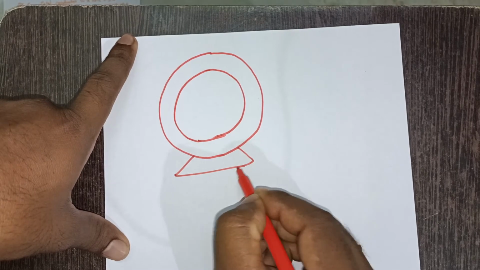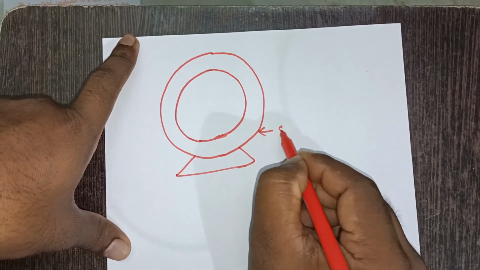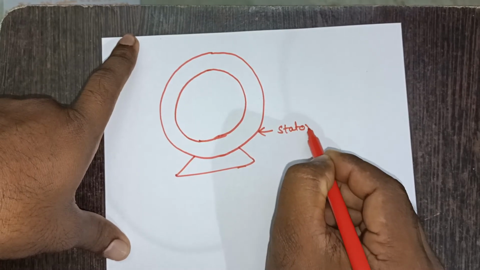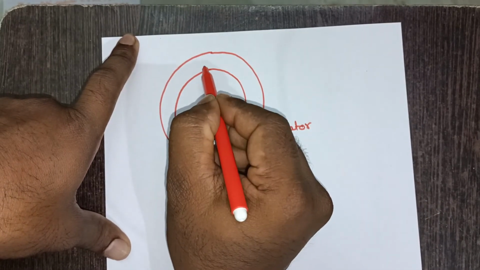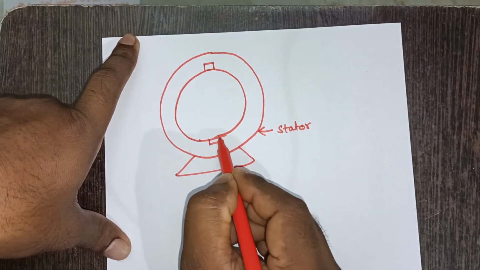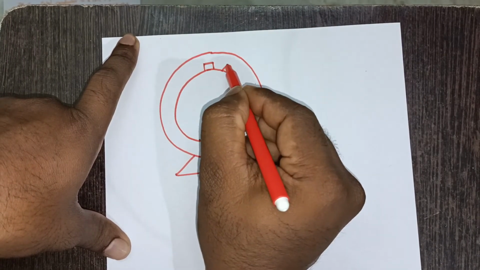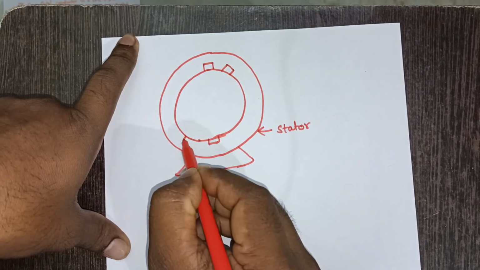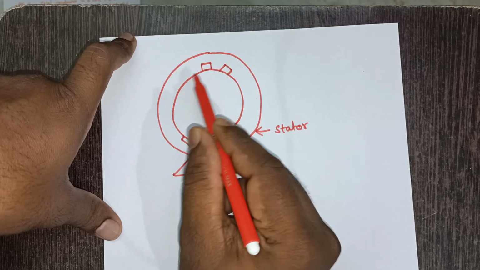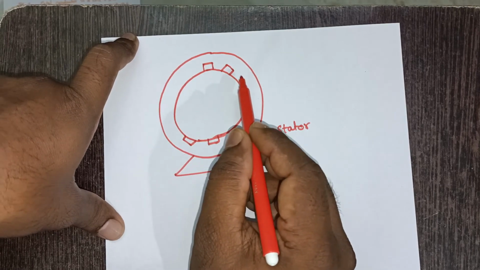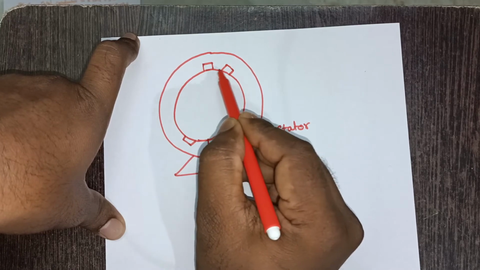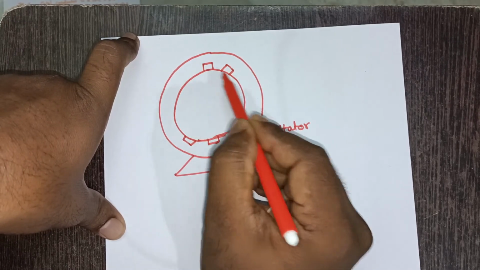So this is the stator, and it consists of a huge number of slots like this. These slots are there on the inner periphery of the stator core, right? Here I am not showing the stator frame and stator core separately. Remember, these slots are on the inner periphery of the stator core, right?